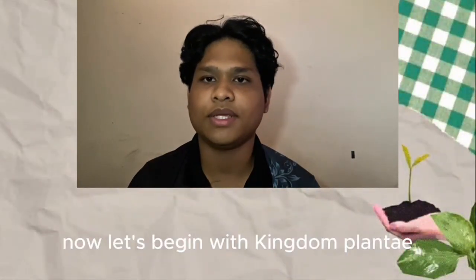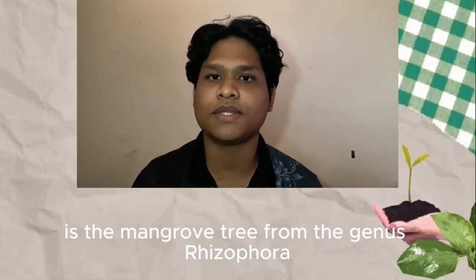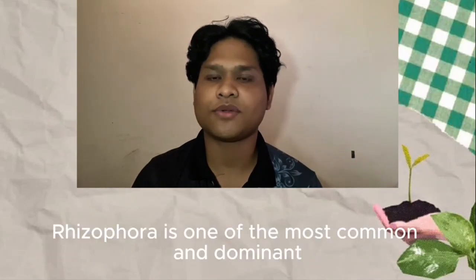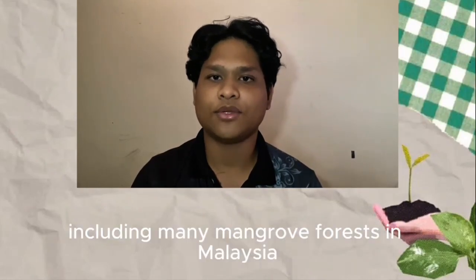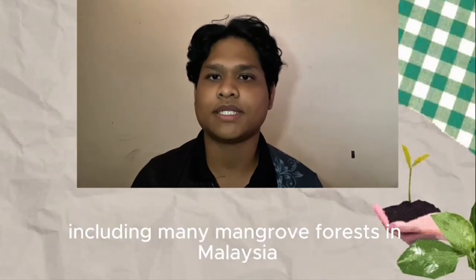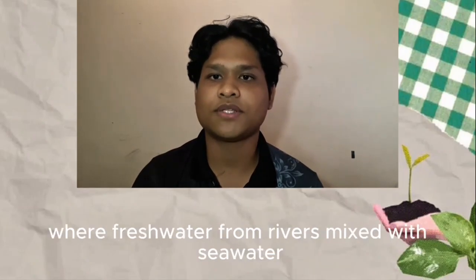Now, let's begin with Kingdom Plantae. The organism that we studied during our fieldwork is the mangrove tree from the genus Rhizophora. Rhizophora is one of the most common and dominant mangrove genera found in tropical and subtropical coastal regions, including many mangrove forests in Malaysia. Mangrove trees grow in estuarine environments where fresh water from rivers mixes with seawater.